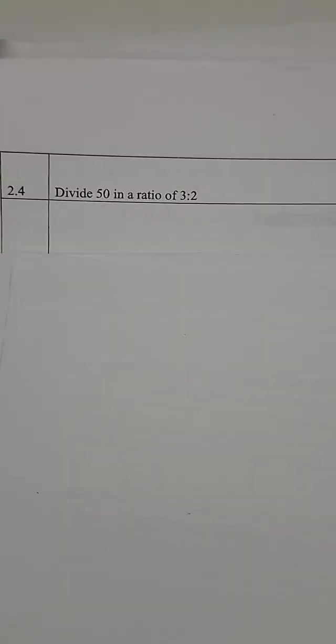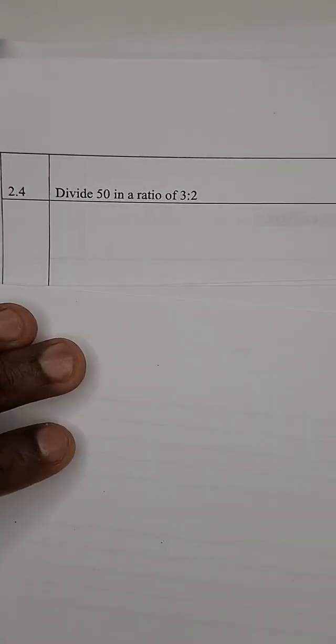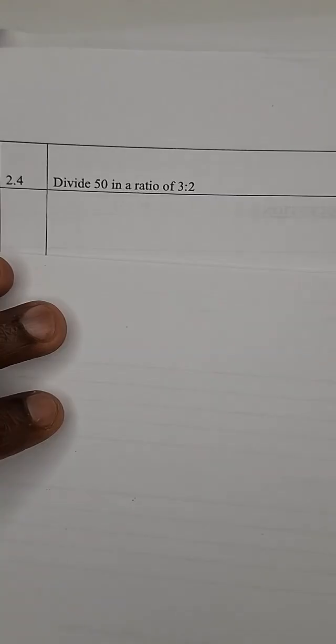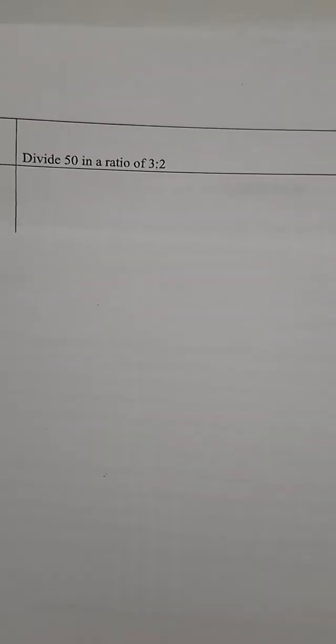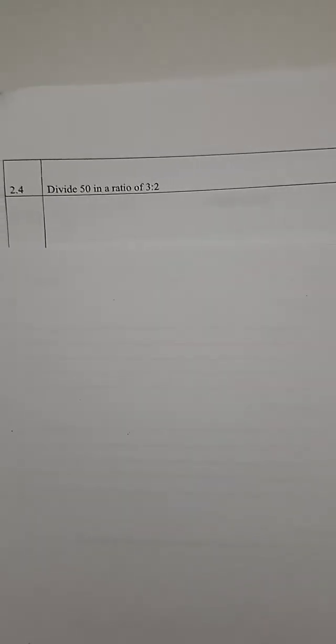Divide 50 in the ratio 3:2. All right. Anyone willing to come through and tell me what do we do with questions such as this? Dividing a number into a specific ratio. Okay. How do we tackle such?